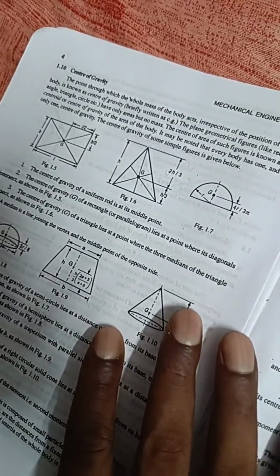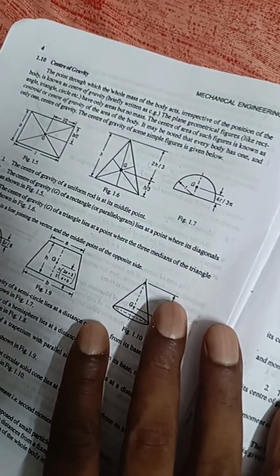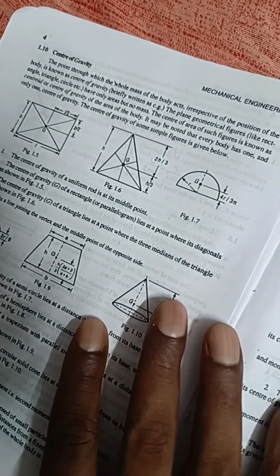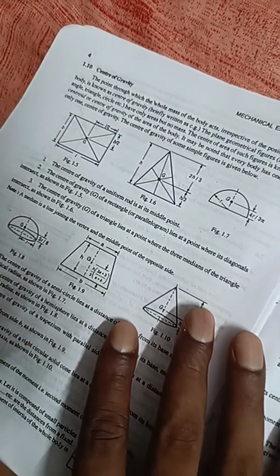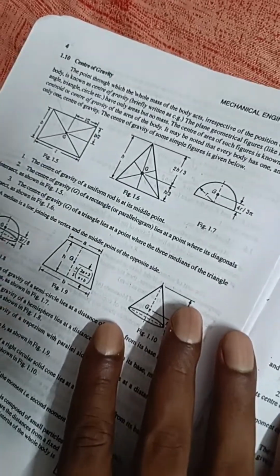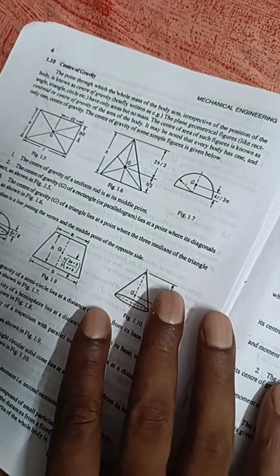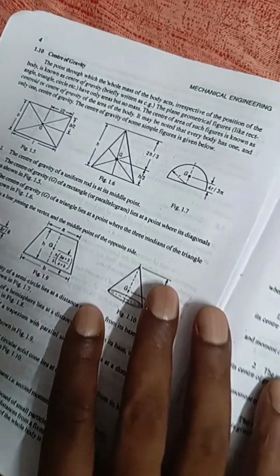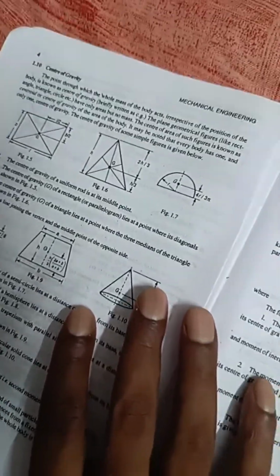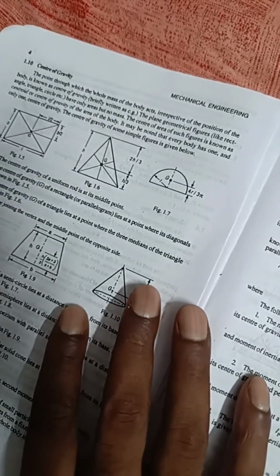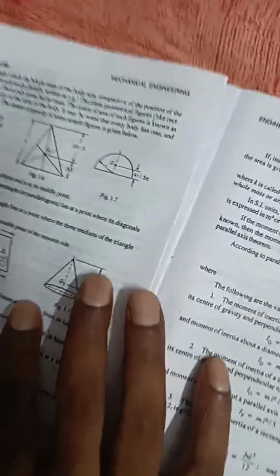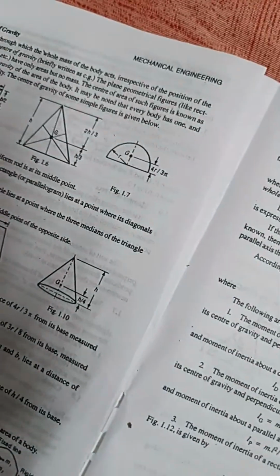The center of gravity of a uniform rod is at its middle point. The center of gravity G of a rectangular parallelogram lies at the point where its diagonals intersect. The center of gravity G of a triangle lies at the point where the three medians of the triangle intersect, shown in figure 1.6.